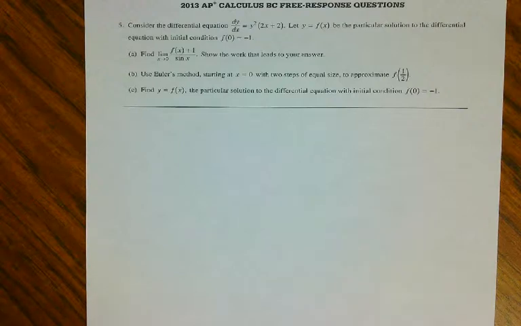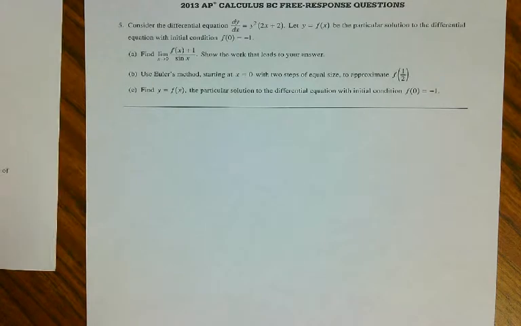All right, this is 2013 from the BC exam, number 5. I had some requests to do a differential equation including an Euler's method, so we'll go ahead and get started on this one. You can see you're given the differential equation dy/dx, and you are also given an initial condition.